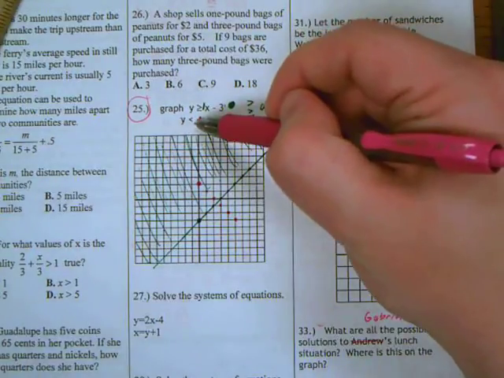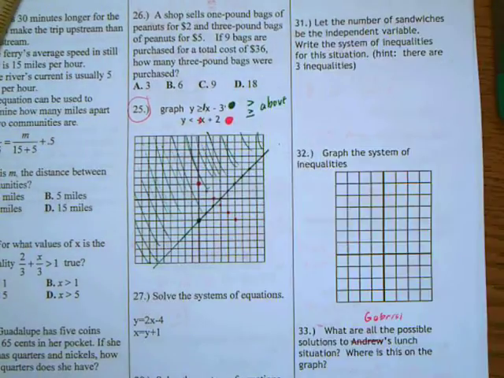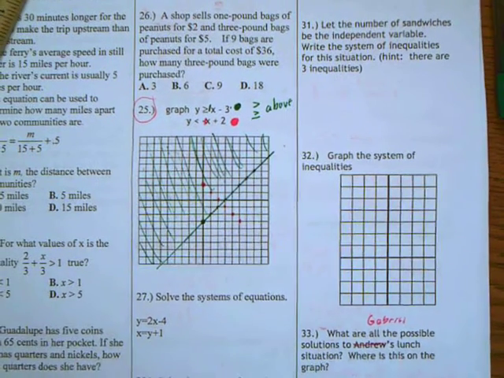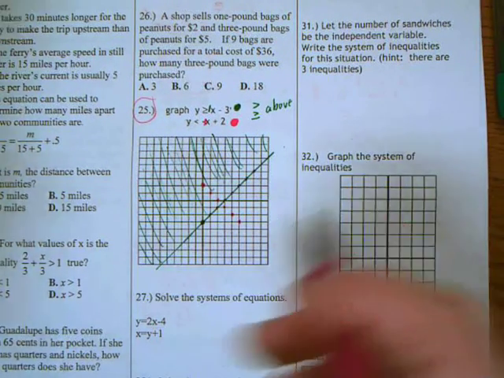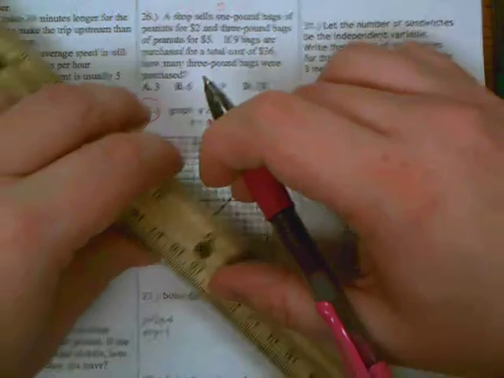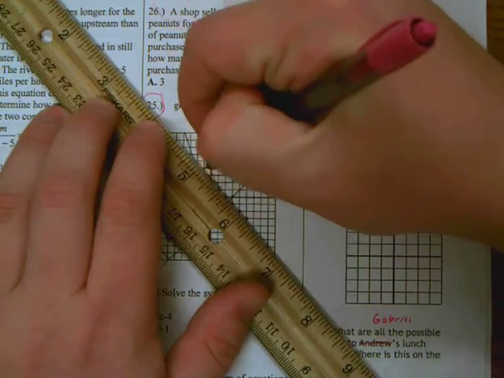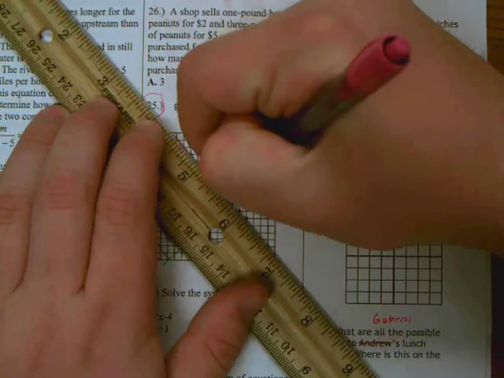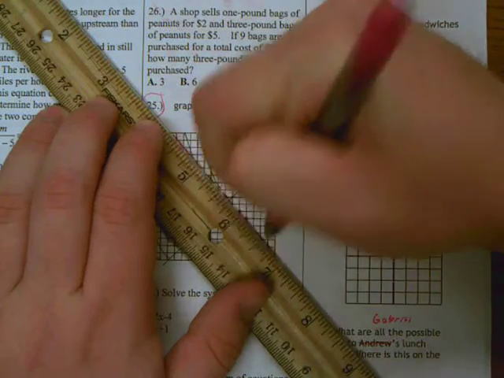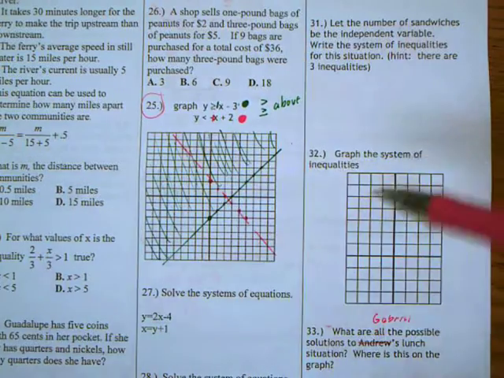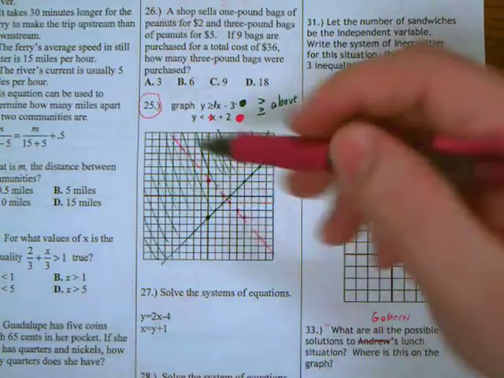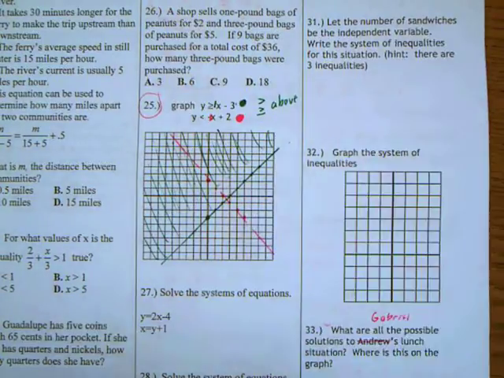Now notice this time we have it strictly less than. We don't have a line underneath it to be equal to. So because of that, instead of drawing a solid line like we would do when we're doing a normal line, we're going to have to do a dashed line. So I'm going to put my ruler here, and instead of connecting every single point, I'm just going to draw some dashes to help draw this line. So you can see I don't have a continuous line, I have one that is dotted. That means if we have a point on this line, it is not going to be part of the solution.